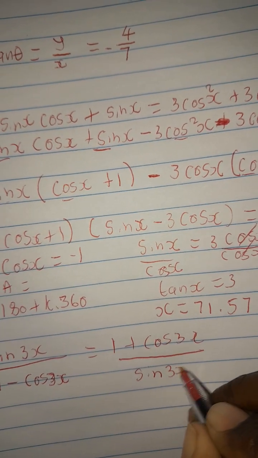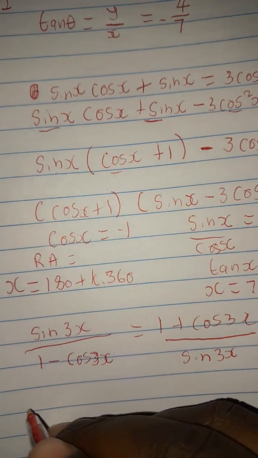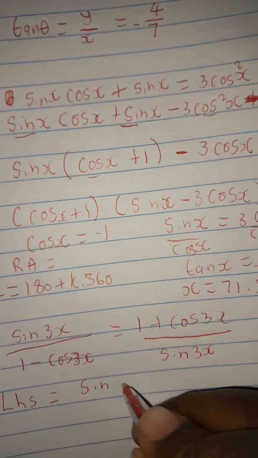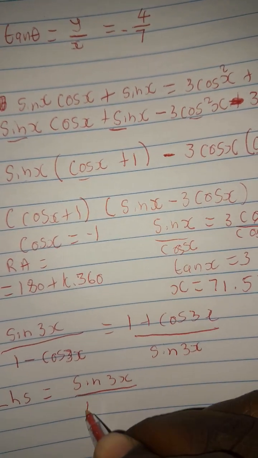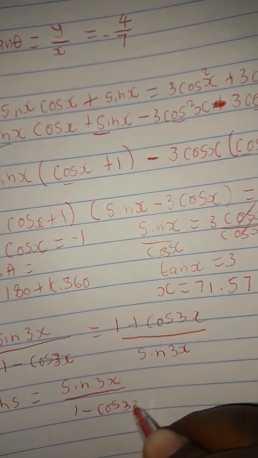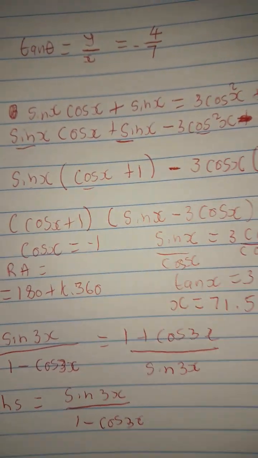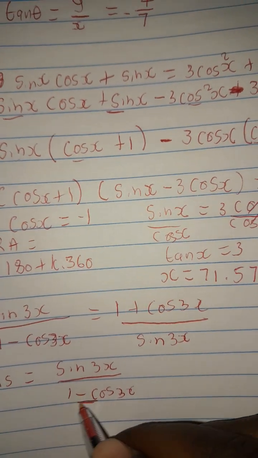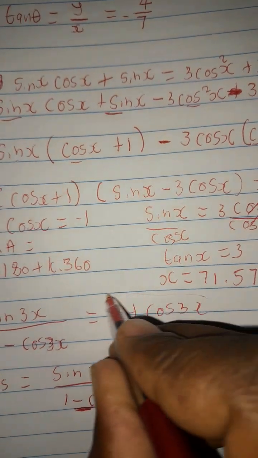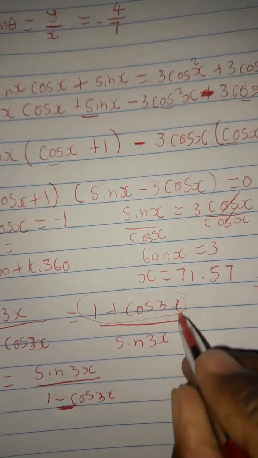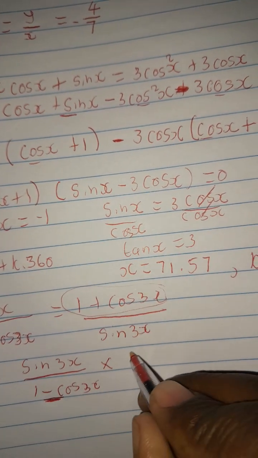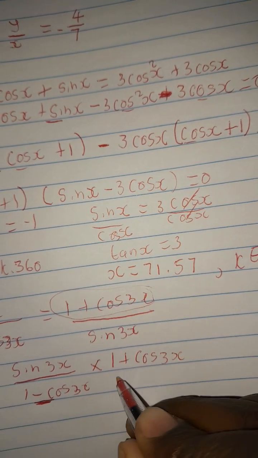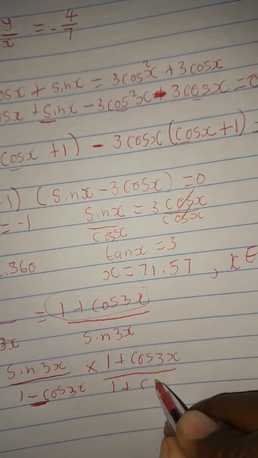So you will choose a side that is appropriate to use. In this case, I'll choose the left hand side. So we have sine 3x all over 1 minus cos 3x. Since there's nothing that we can change here, we can multiply by the conjugate of this, the partner of this. Remember, the conjugate of 1 minus cos 3x is 1 plus cos 3x. So we are going to multiply the numerator as well as the denominator by 1 plus cos 3x in this case.